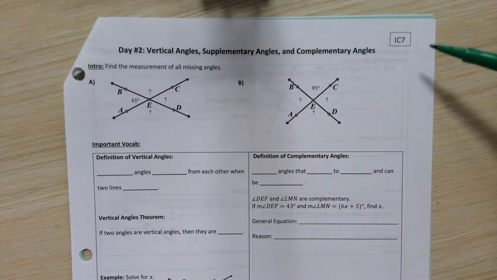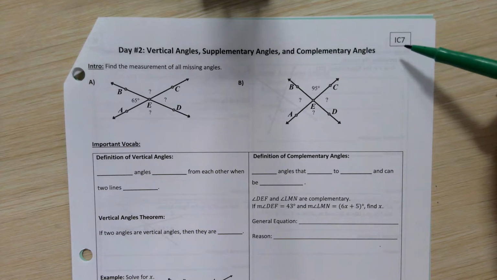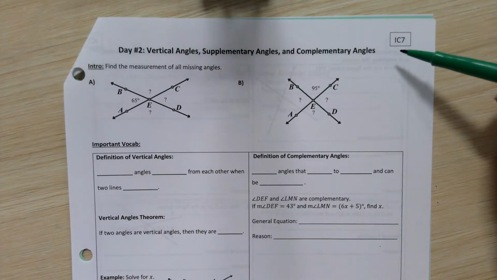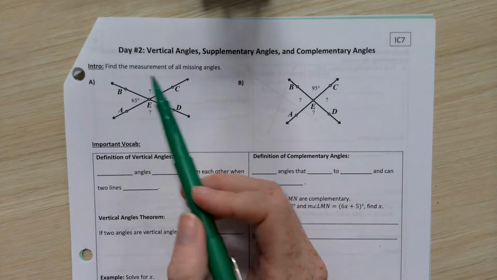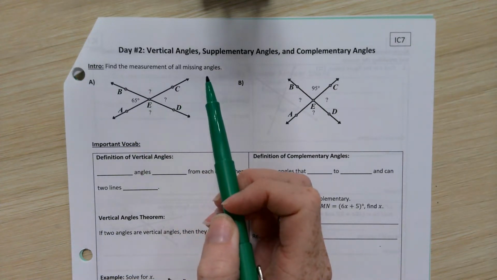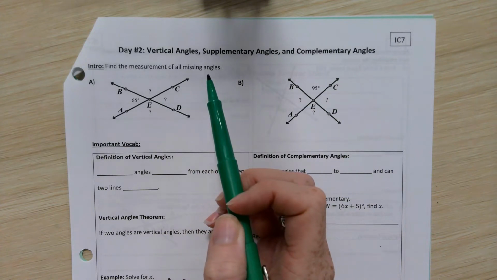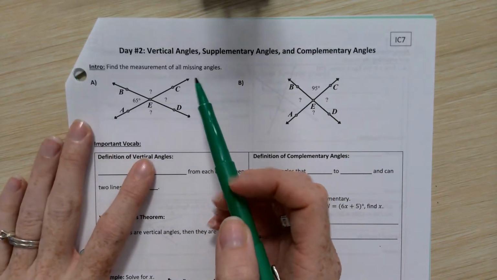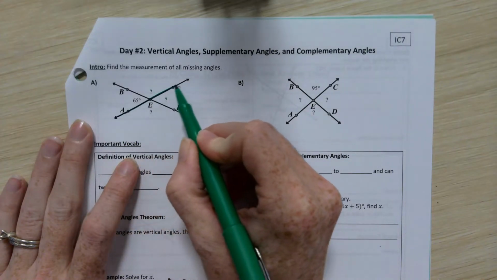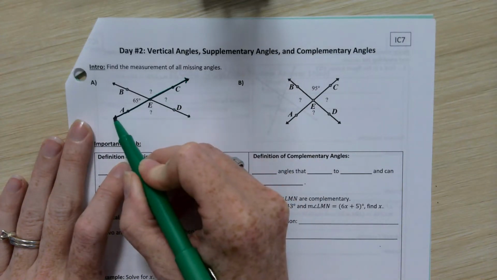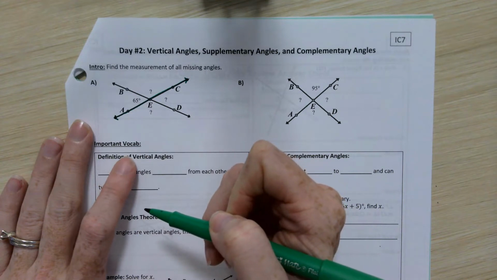Today's video is focused on in class 7, which is the second day of notes for standard number 2, all about angles. In our introduction today, we have been tasked with finding the measurement of several missing angles. And so if we think back to yesterday's notes with in class 6, I'm noticing a straight line, actually two straight lines, that are intersecting in these diagrams.